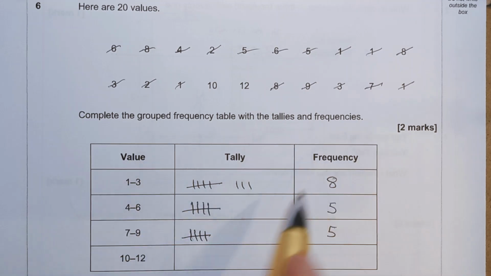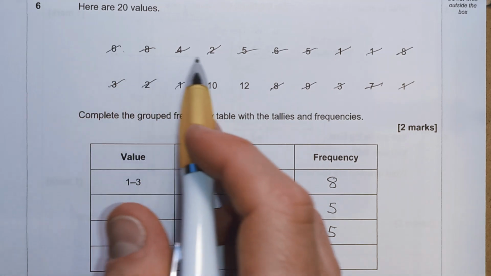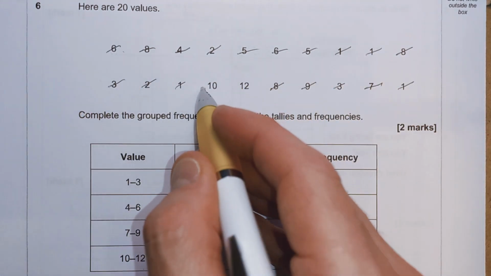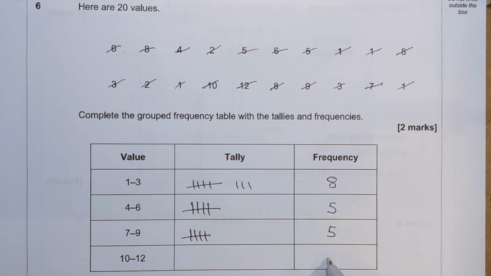And the reason I'm crossing them off is that then at the end I can make sure I've crossed them all off and I haven't missed any out. So the values between 10 and 12, these have all been used. 1, 2. There we go. And if we want to check, we can make sure that these all add up. So 8 plus 2 is 10, plus 5 is 15, plus another 5 is 20, and there's 20 values. So that looks good to me.